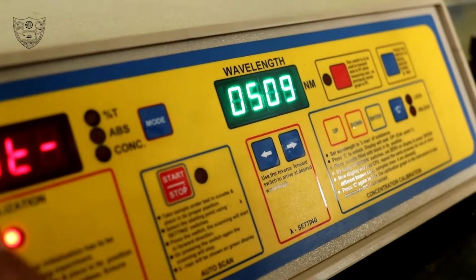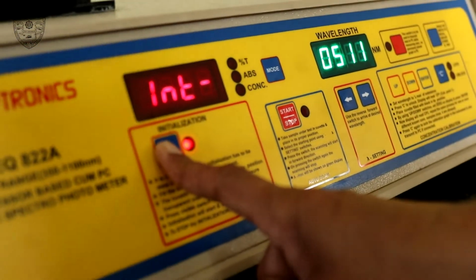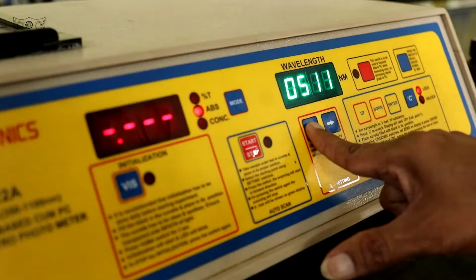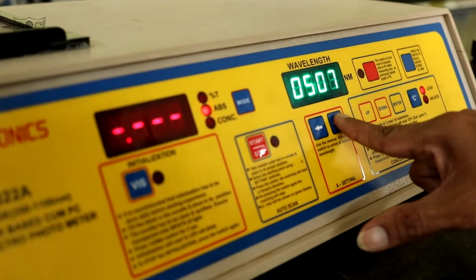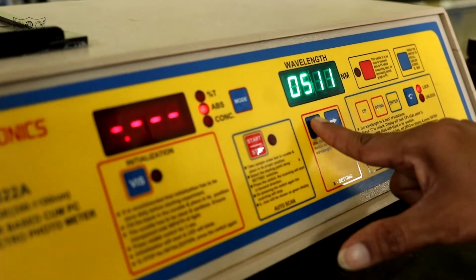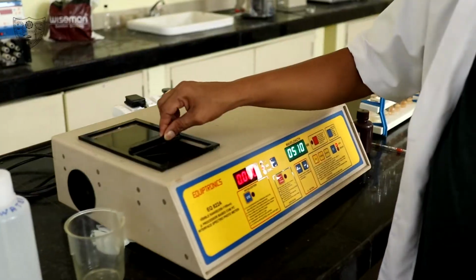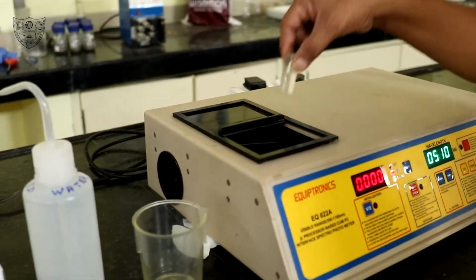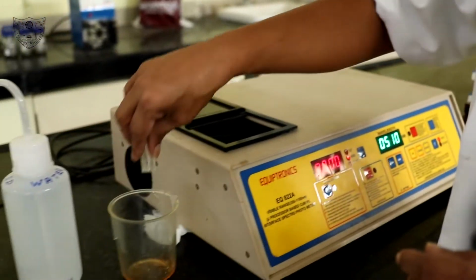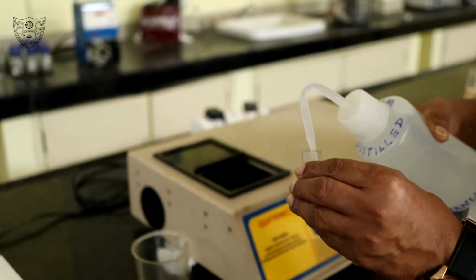When the display shows our required wavelength, press again to stop scanning. For determination of iron, 510 nanometer wavelength is selected. Now take out the cuvette. Rinse with distilled water.